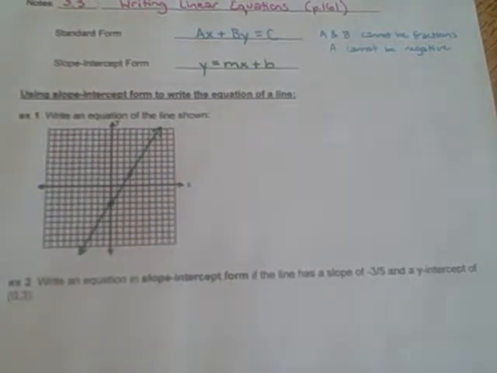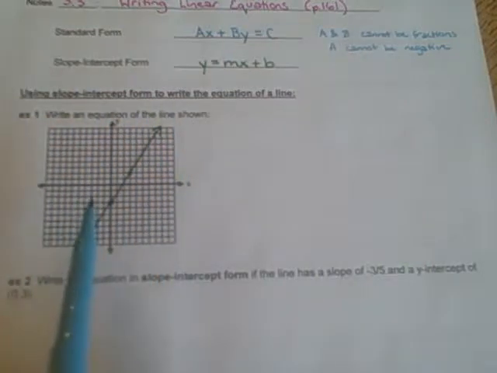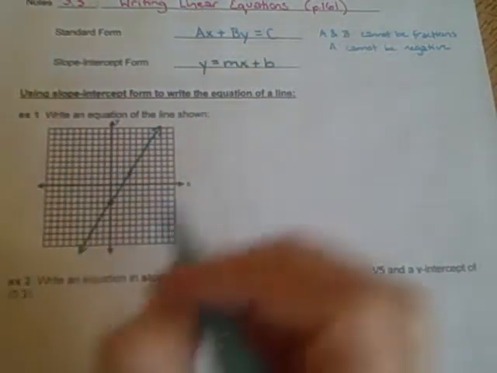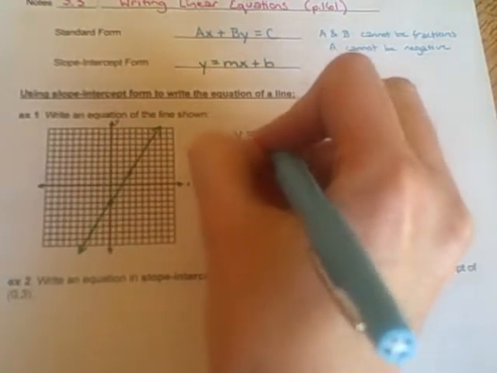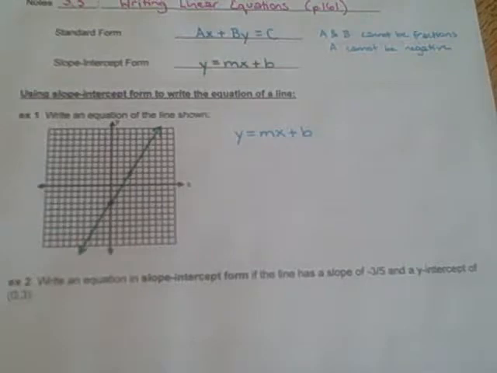All right, let's put this into practice and see how we write equations of lines. Last section, we learned how to take an equation and graph a line, so we're just going backwards right here. We have: write an equation of the line shown. The easiest form to write it in, and it doesn't give us a specific form so we can choose, is slope-intercept. So we just need to fill in the m and the b.